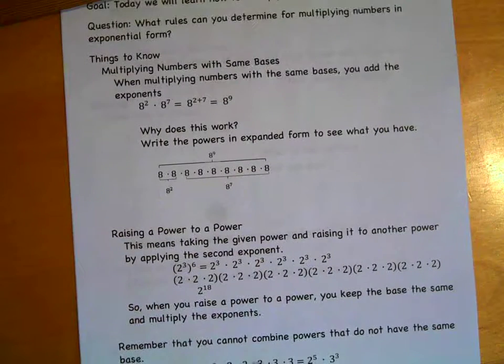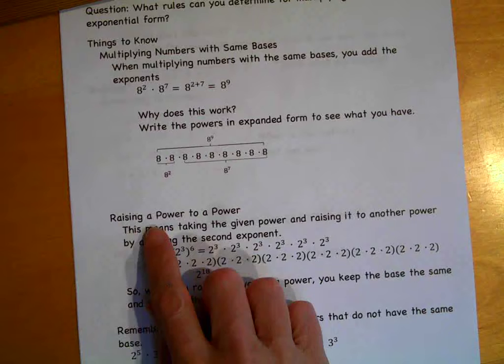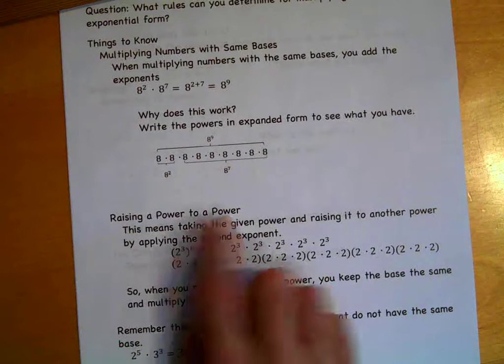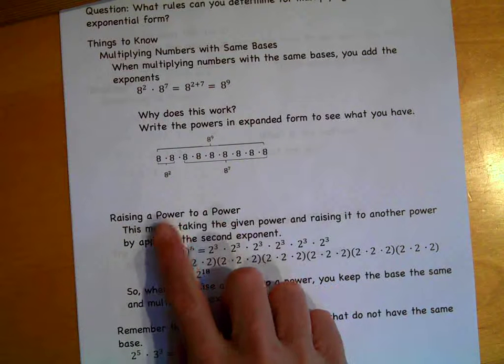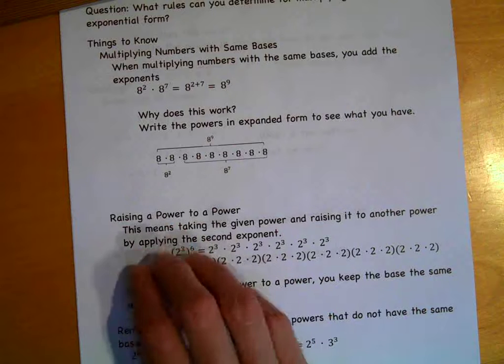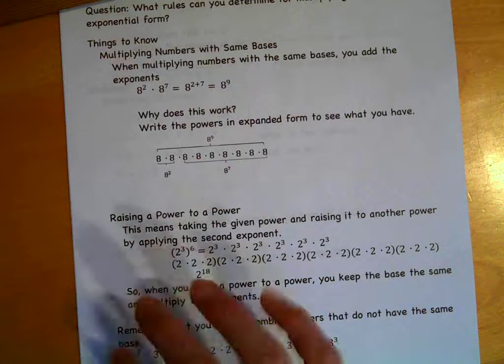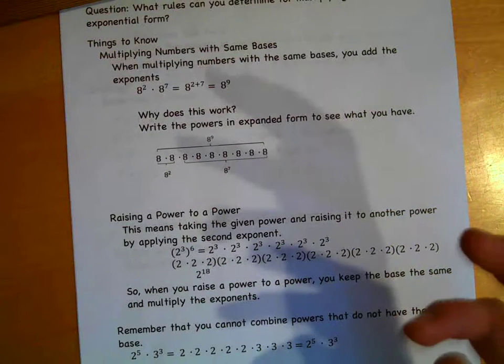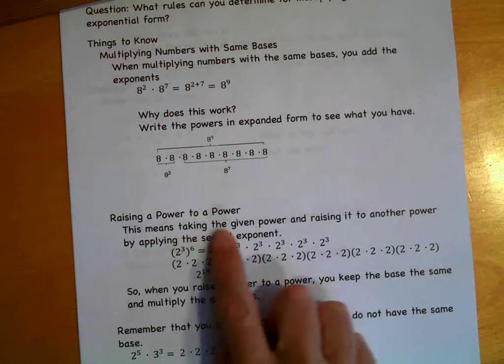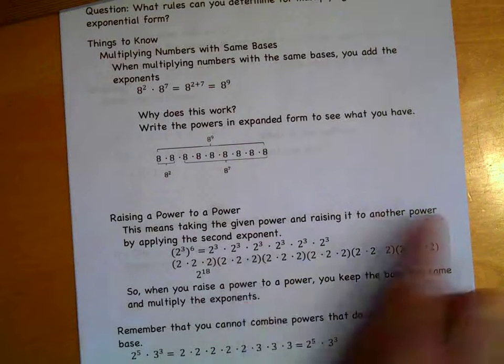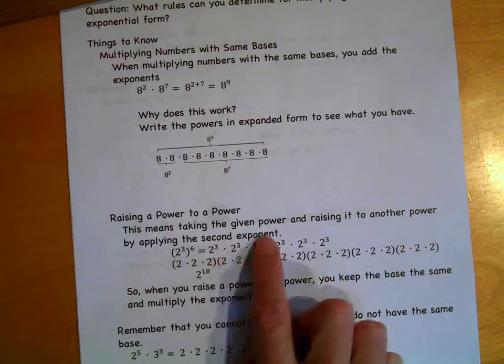Okay, so the next one that we need to talk about is raising a power to a power. Remember that a power includes a base and an exponent. So that means that you have a power and you're raising it to the power of another exponent. This means taking a given power and raising it to another power by applying a second exponent.